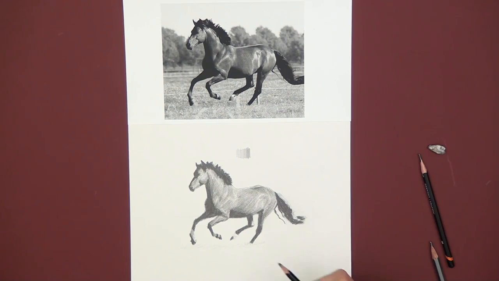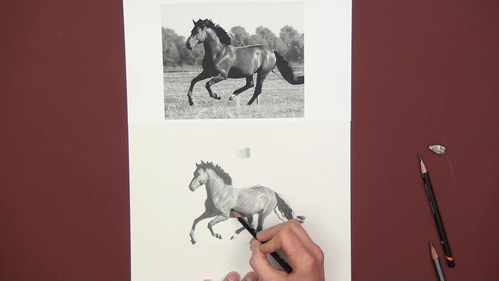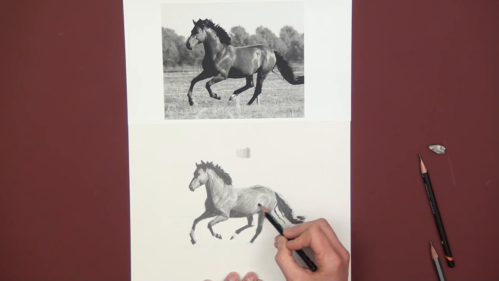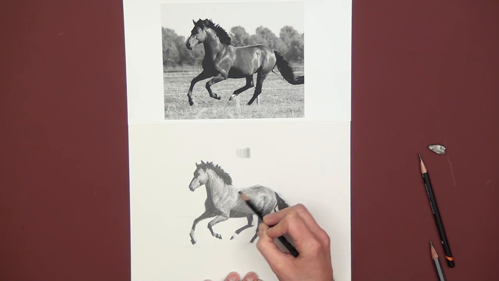And then I'm just going to go back to my 9B just so I can lift some values again within this area. The 2B isn't cutting it for getting dark enough values in here, but that's okay. You can swap between pencils as often as you like.